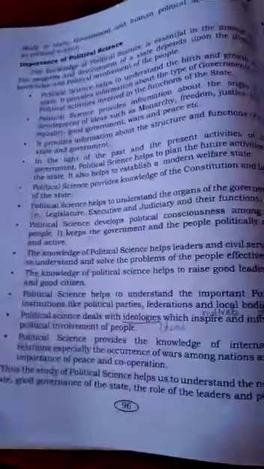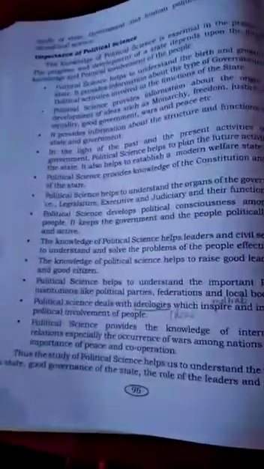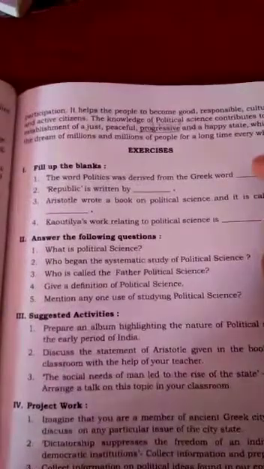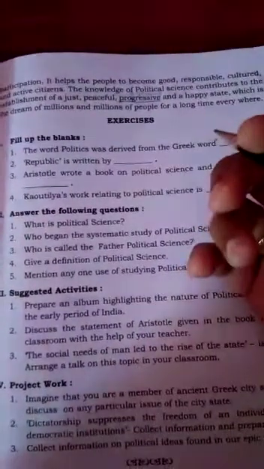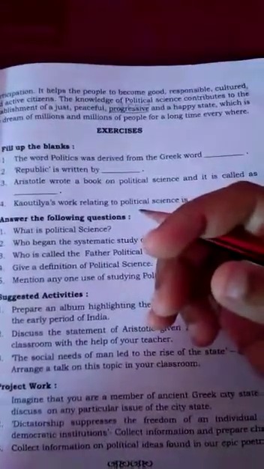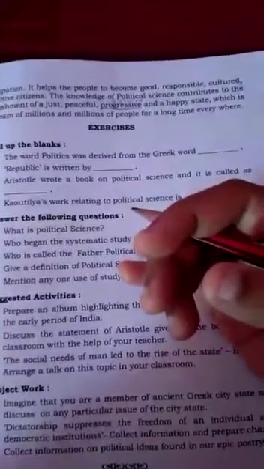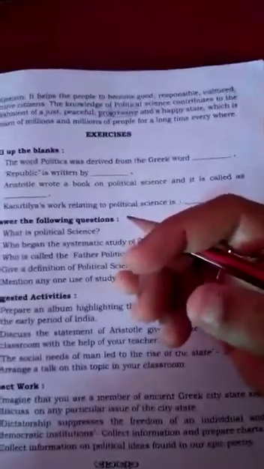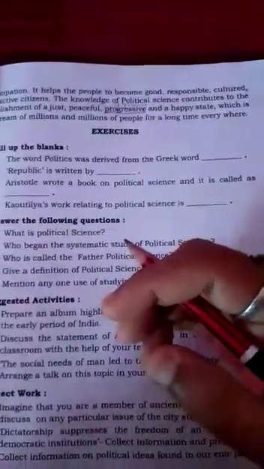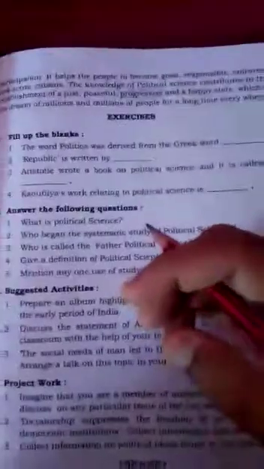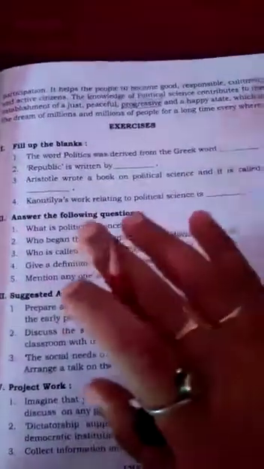So hence, political science helps us to understand how the state and its people have a role inside it. It helps people to become good, responsible, cultured, and active citizens. So from political science we can become good citizens. Citizens are persons who live in a country. The knowledge of political science contributes to the establishment of a just, peaceful, progressive, and happy state. So from political science we can establish a peaceful and growing state, which has been the dream of millions and millions of people for a long time everywhere. If the state is good, the people will be good. Thus political science is mainly about the state, the government, and the people living in the state.